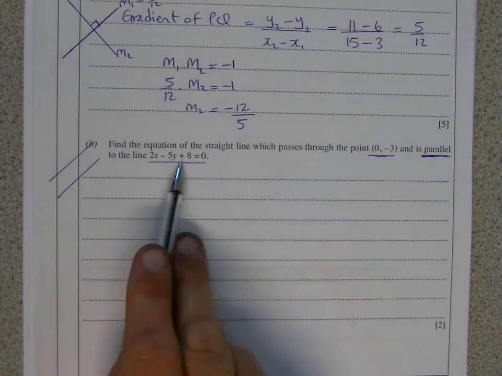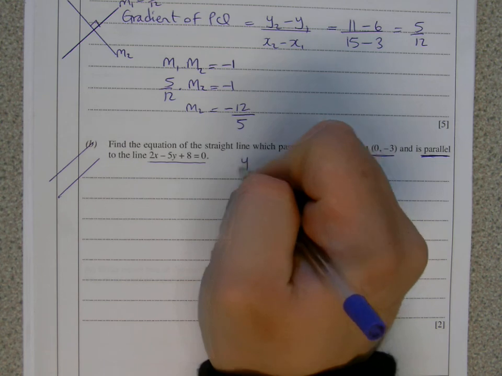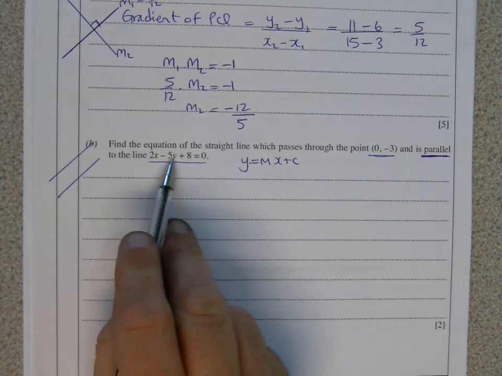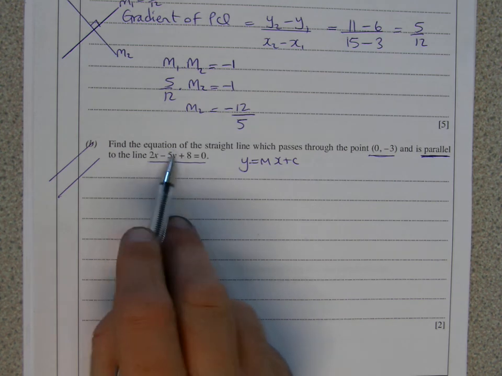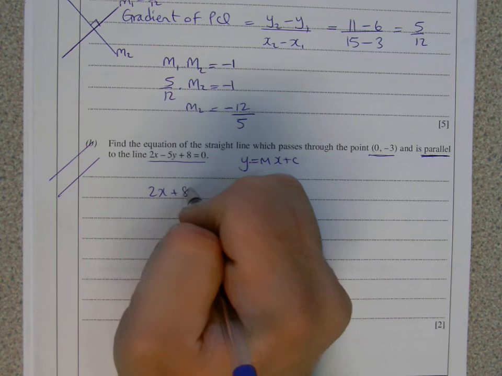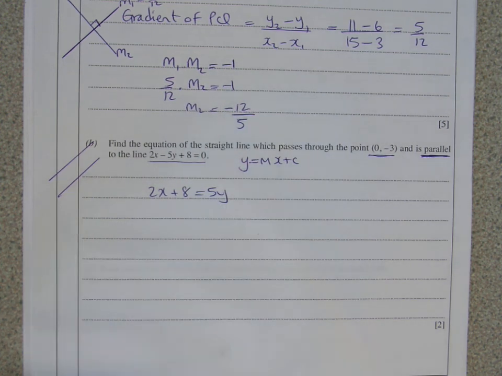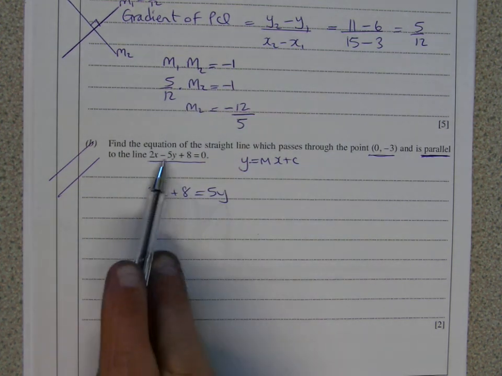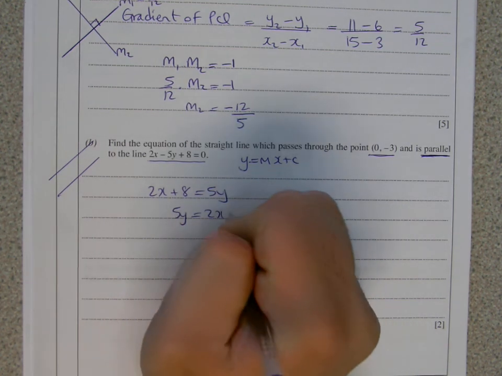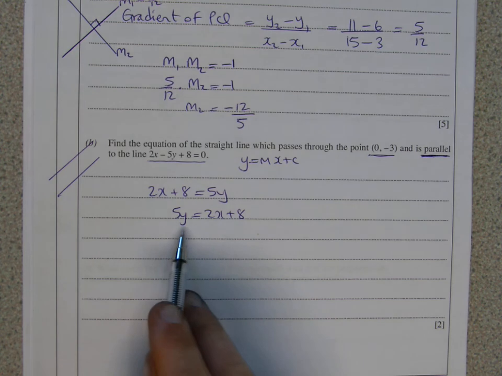So to get the gradient of this, I need to rearrange it so I've got it in the form y equals mx plus c, if you remember. So if I change this around, because there's a minus 5y there, I'll take that over. So I can rewrite this as 2x plus 8 equals 5y. Taking that over becomes a plus. And you might prefer to write it the reverse, so we've got the y on the left-hand side.